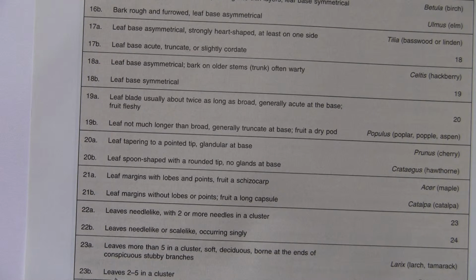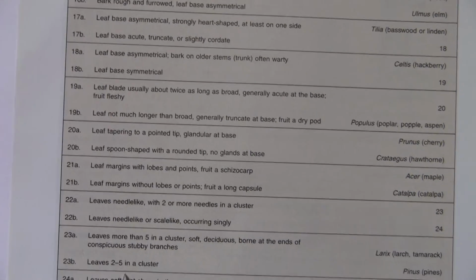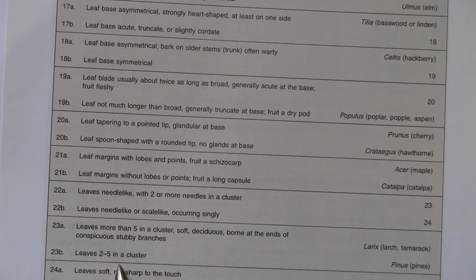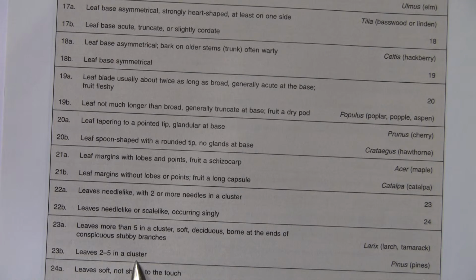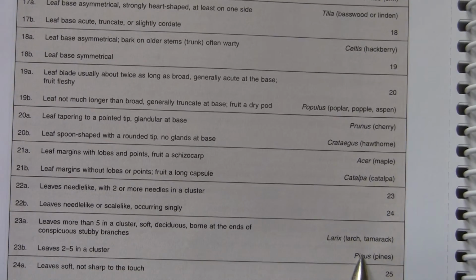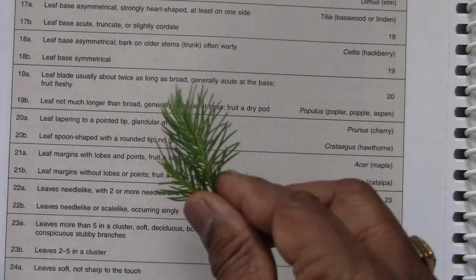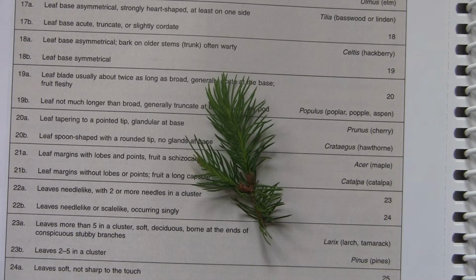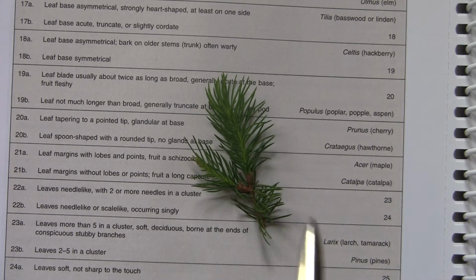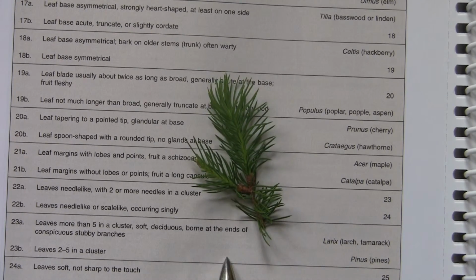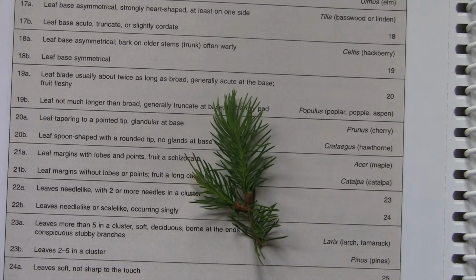It says leaves in 2 to 5 in a cluster. Obviously not, and hence my specimen was not Pinus. It was definitely Larix.